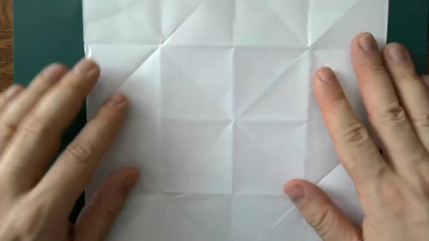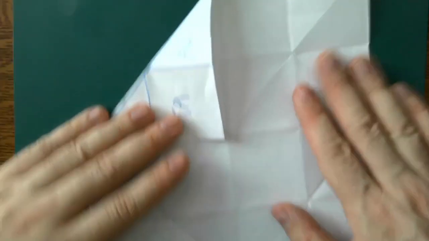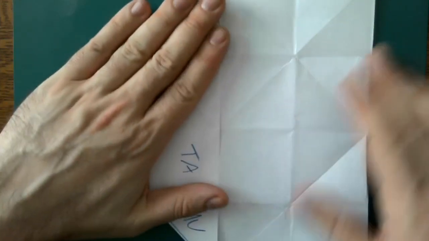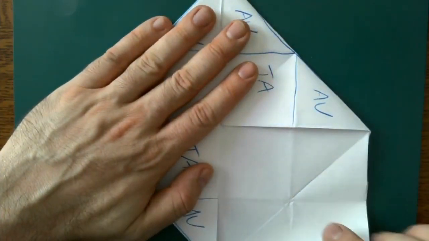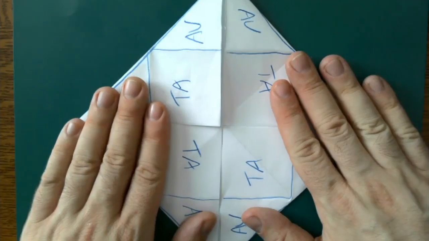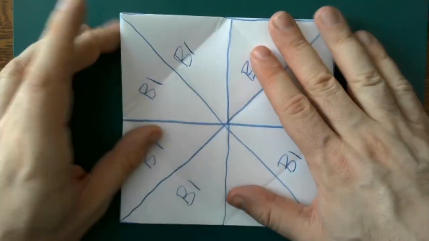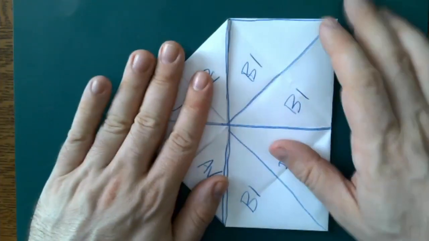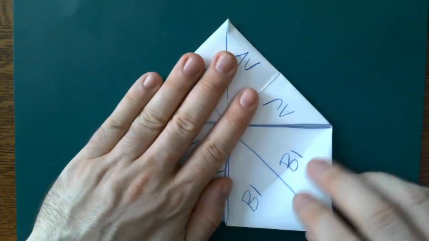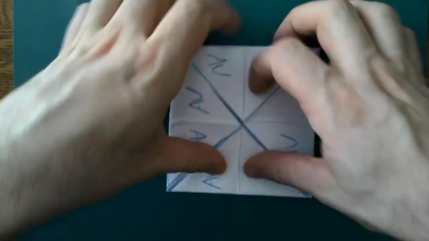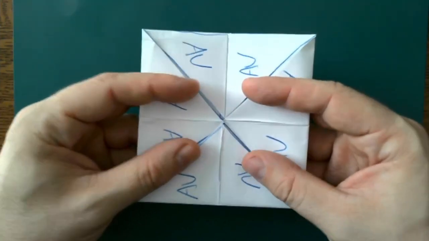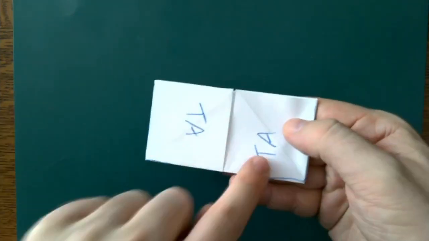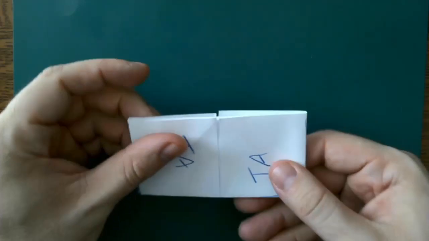So flip it over, fold the four corners into the center. Okay, flip it over again. Fold your 4 corners in. Okay, then we're going to take this whole piece here and we're going to fold it in half inwards like this so that we can see the threat actors on the outside.